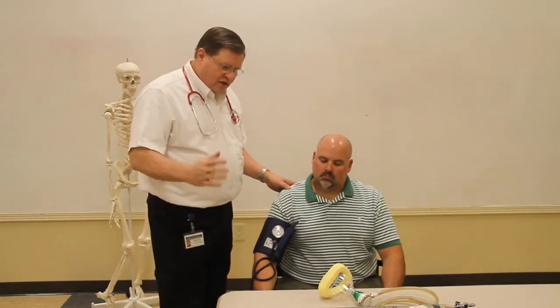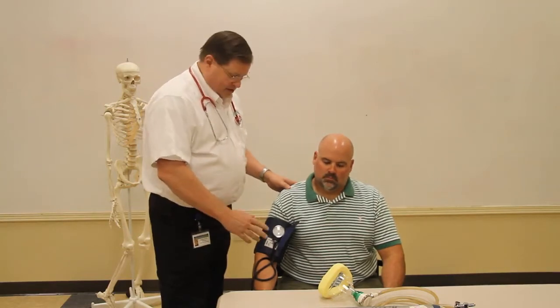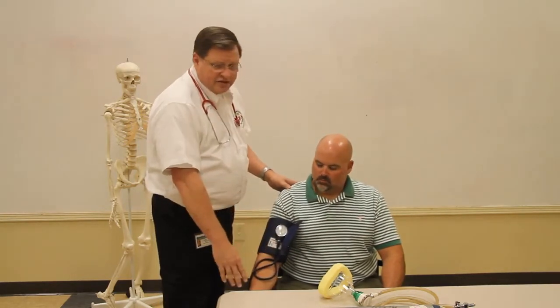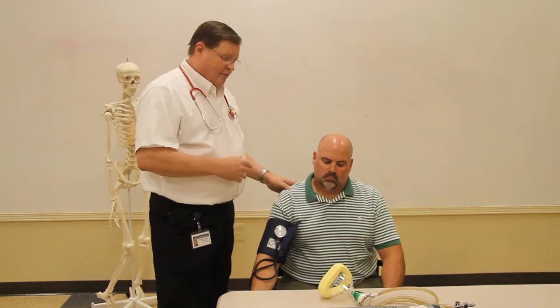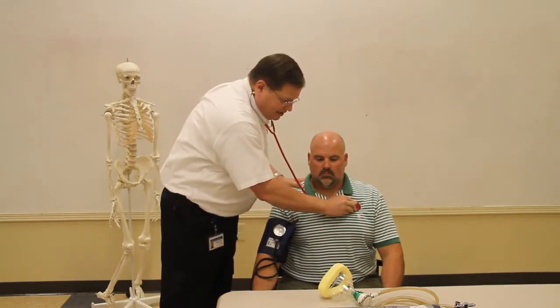The next thing that we want to do is obtain vital signs. We'll use a blood pressure cuff and stethoscope, take his pulse, and take his respirations. Along with his respirations, because we are dealing with the respiratory system, we're going to auscultate breath sounds. When we auscultate breath sounds, we're auscultating up in here.